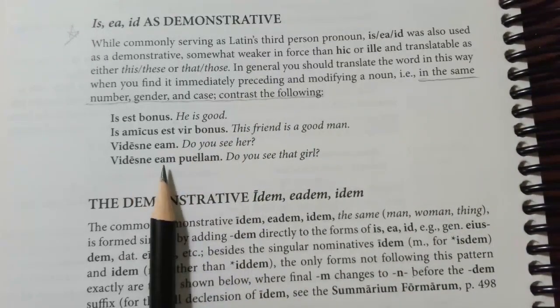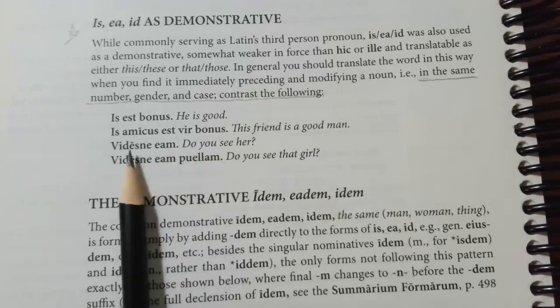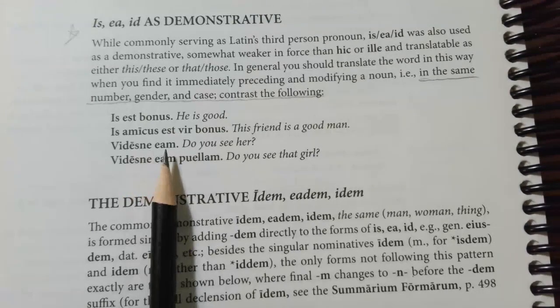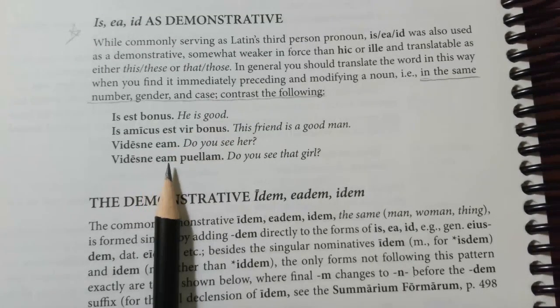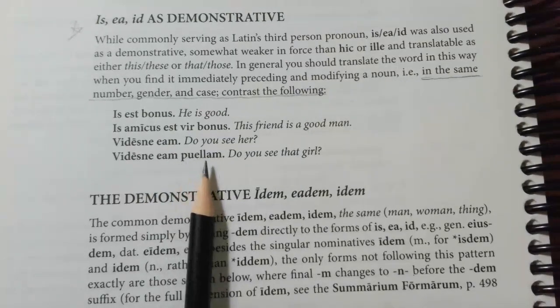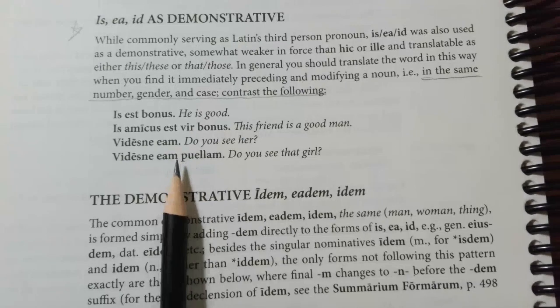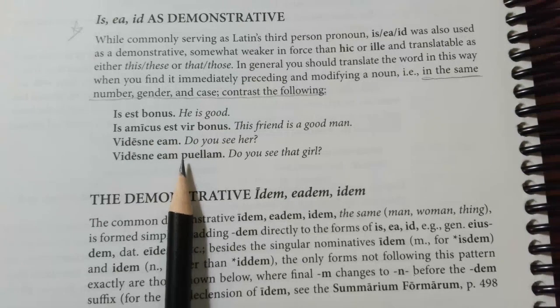Yeah, same thing here. You see her, no? Third person, personal pronoun, accusative singular feminine. You see this or that girl, right? And you can translate it as this or that. They're saying that because it implies distance, and if you see someone, typically they're at a distance, right?